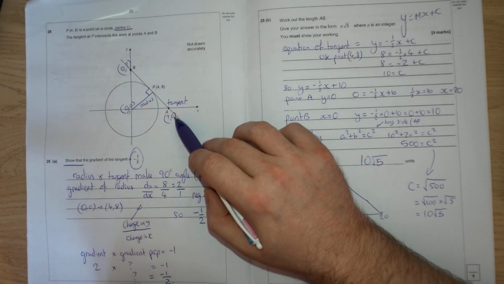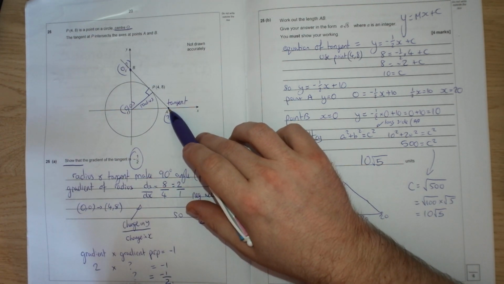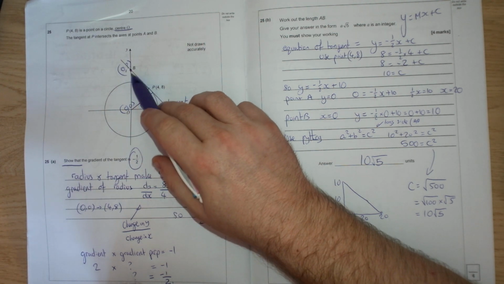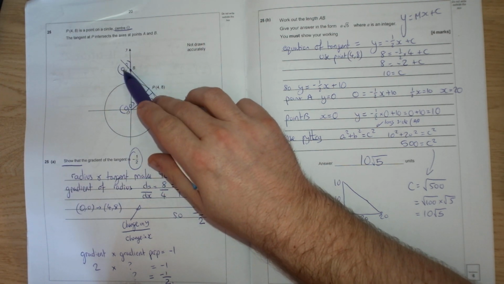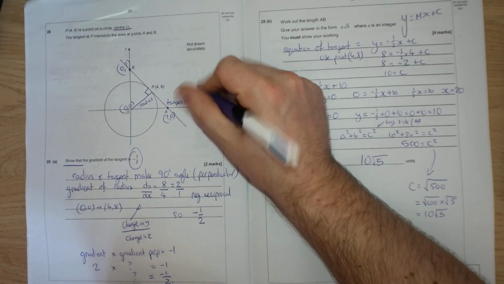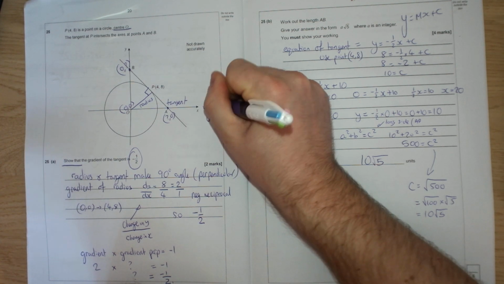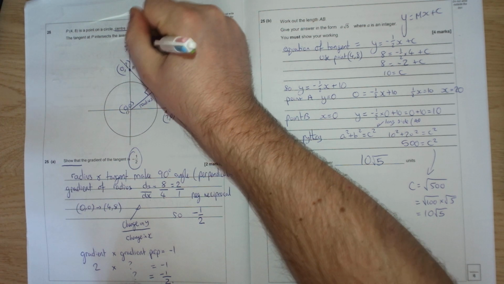I then know things about these points here. So this point here, it is on the x-axis, so therefore the y value is going to be 0, so it's something, 0. Inversely here, this is on the y-axis, so the x value is going to be 0. The x-axis as a line is y equals 0, and the y-axis is x equals 0.